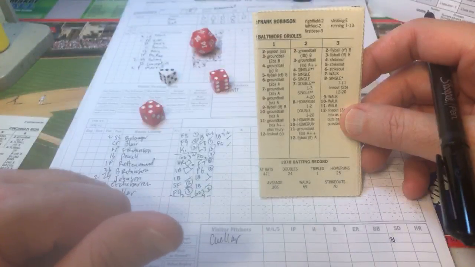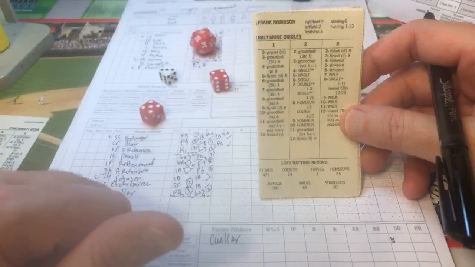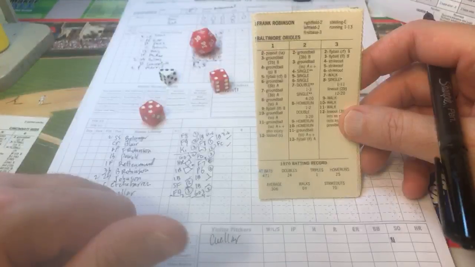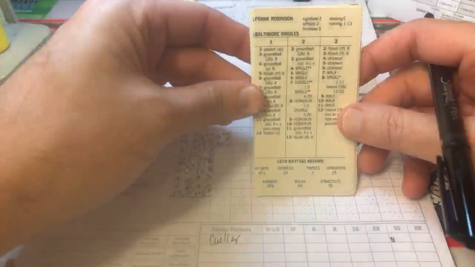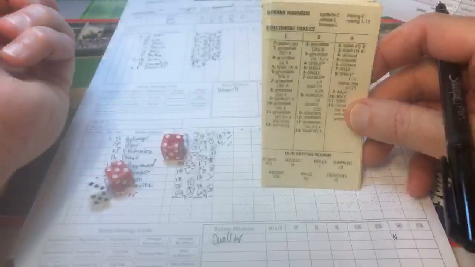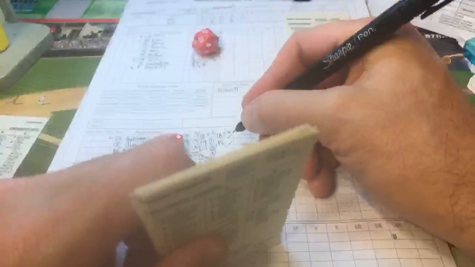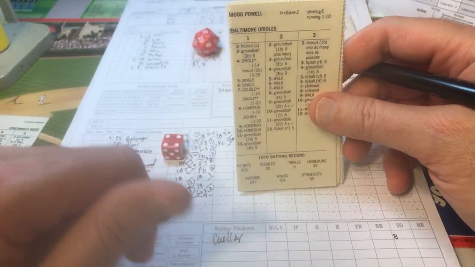Blair fails to get the bunt down to advance the runner, and he stands at first base. Paul Blair is an A base stealer, and that would be a 1-15, so they're going to try to steal second. And there goes Blair, and he's safe at second. So Blair gets on base on a fielder's choice and steals second.